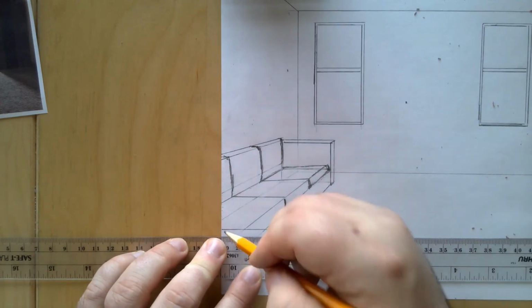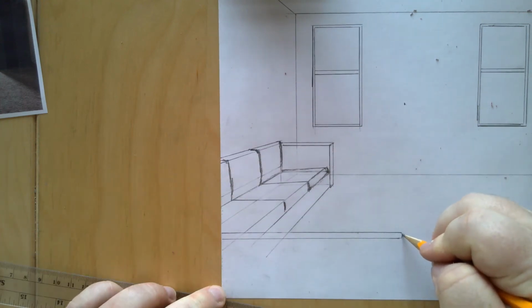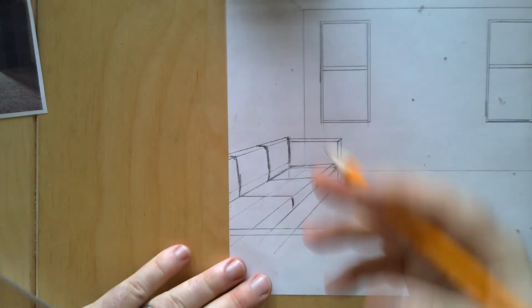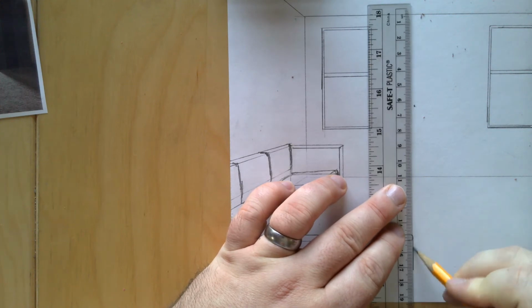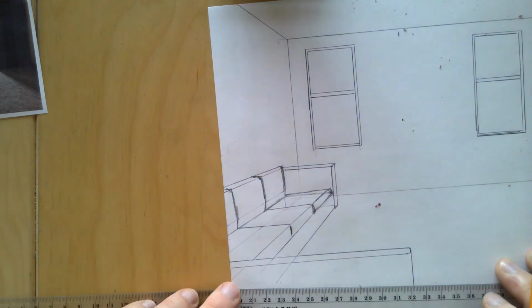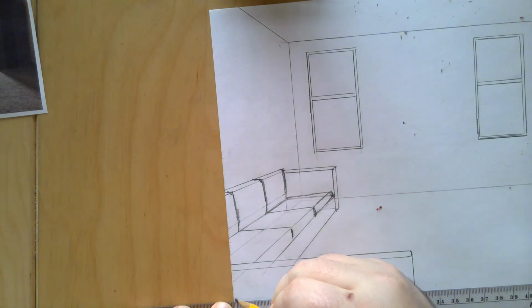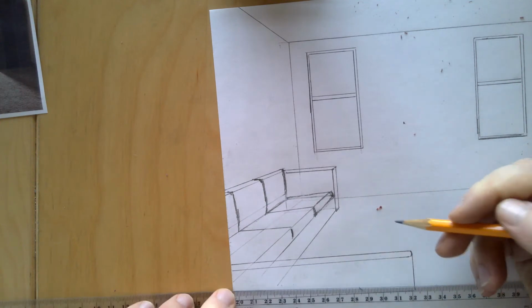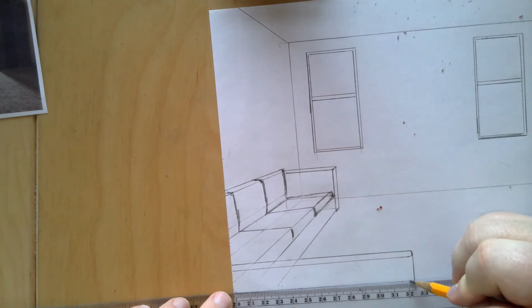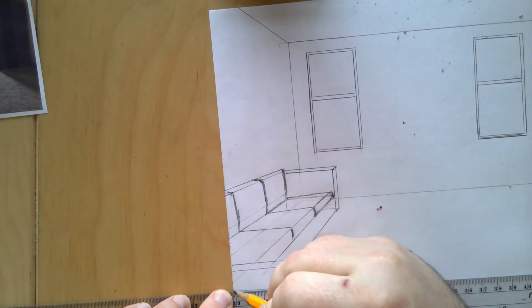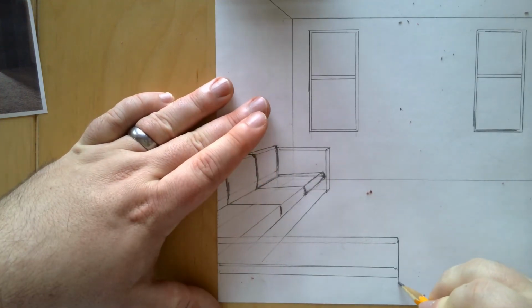So these are the cushions for the L-shaped couch, the part that comes up and over. And there's just part of the back of the couch right here.